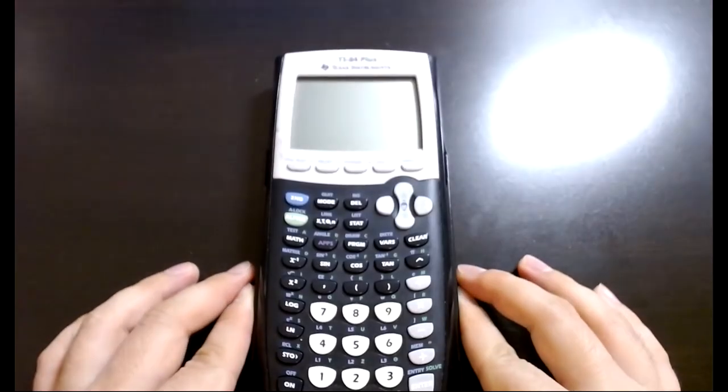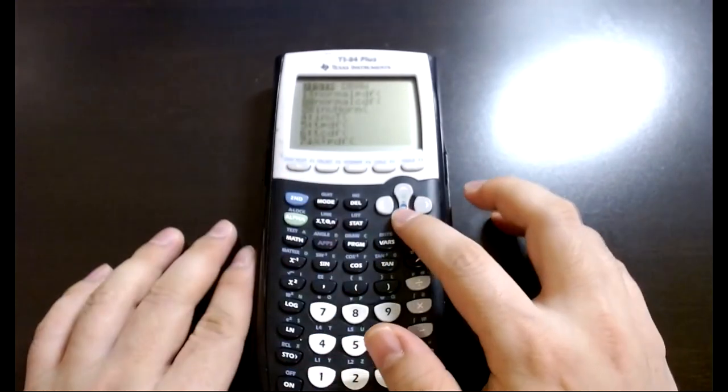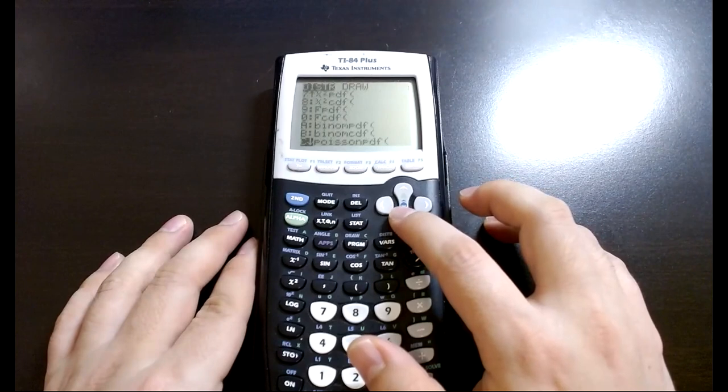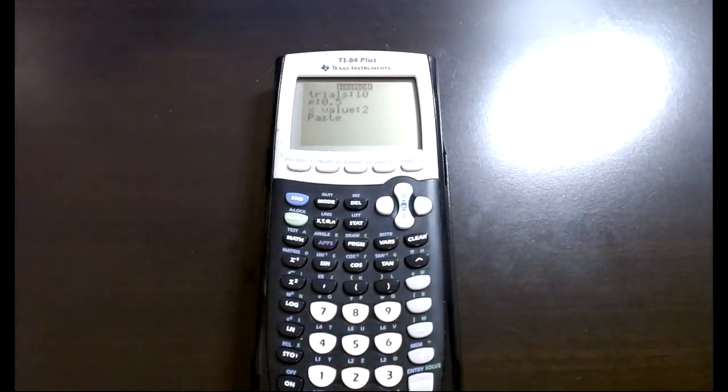So right here, we go to the binomial CDF. What we want to find is the probability that x is less than 4. That means the probability that x is less than or equal to 3, because x is a discrete random variable: 0, 1, 2, 3, 4.